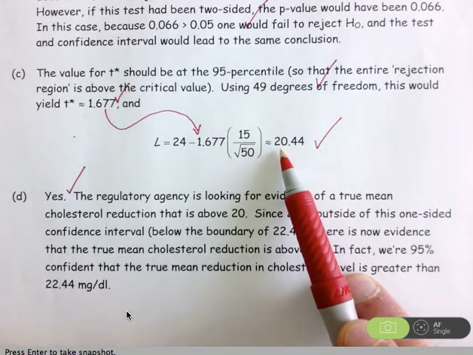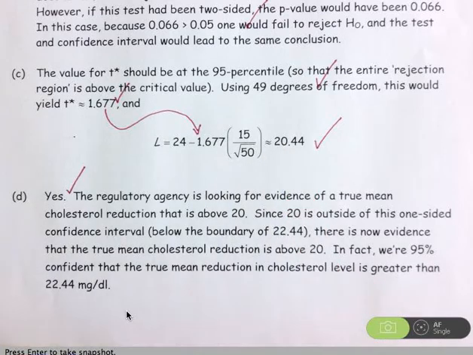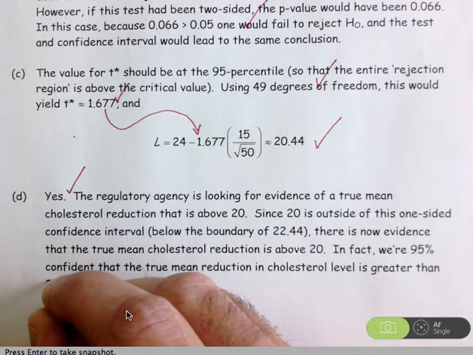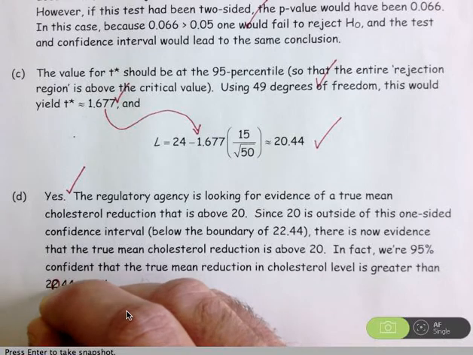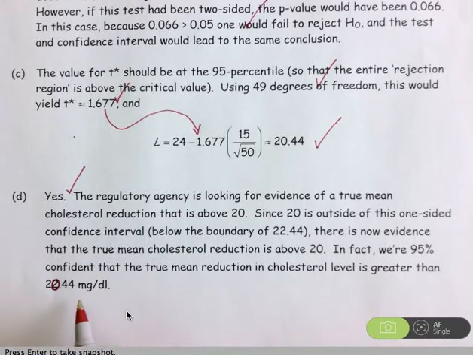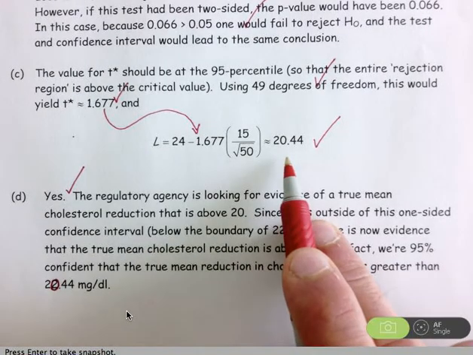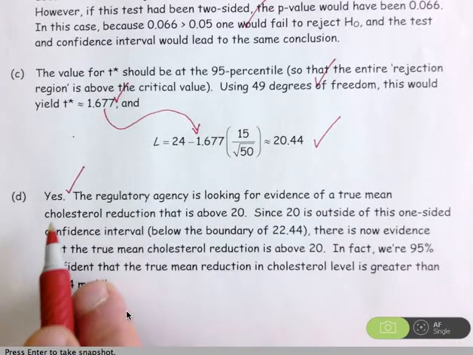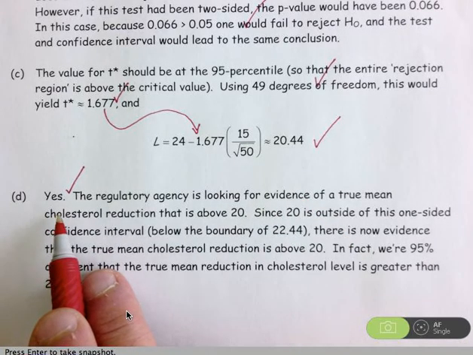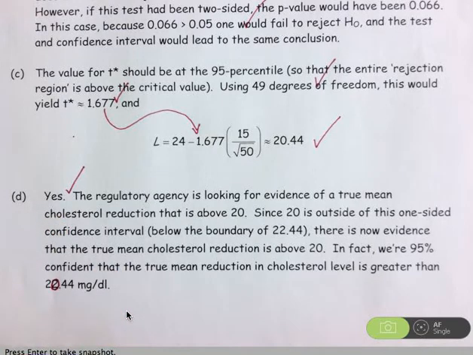22.44. Notice I have a little bit of a typo there. That should be not 22.44, that should be 20.44. I will correct that on my Moodle page. So notice the value of 20 that we were interested in is outside of that boundary. It is below that boundary, and that's why we have confidence here. That's why our regulatory agency's decision has changed.